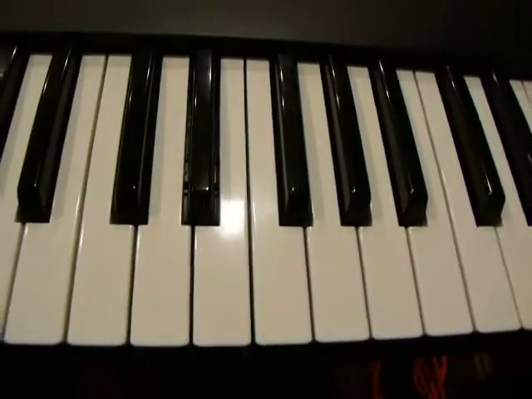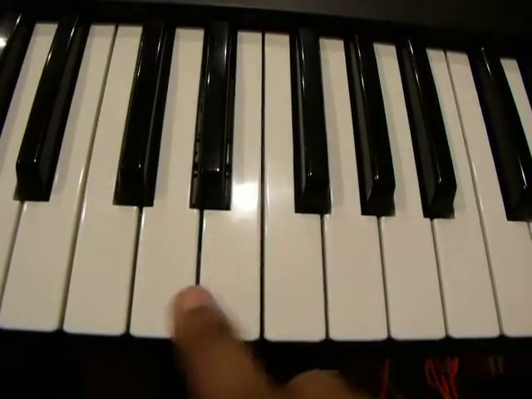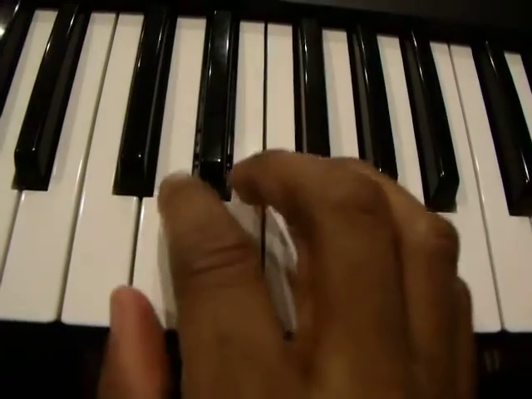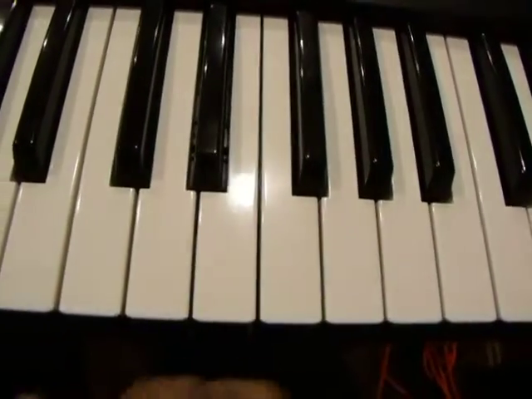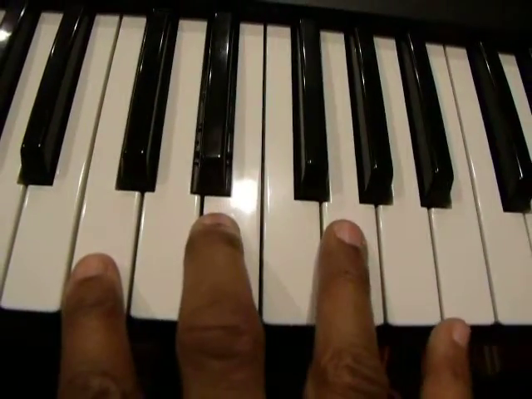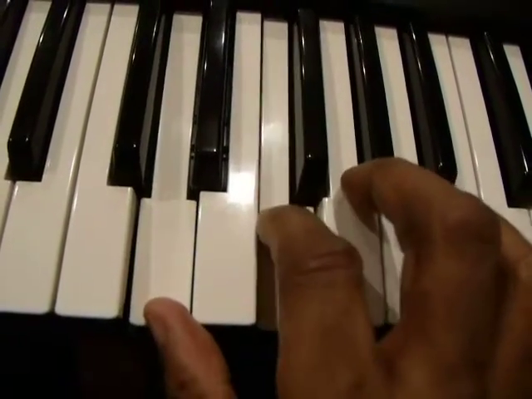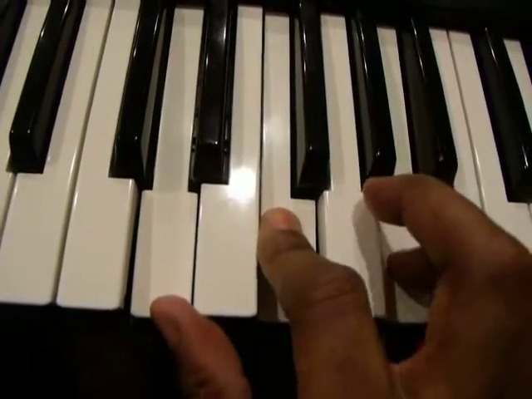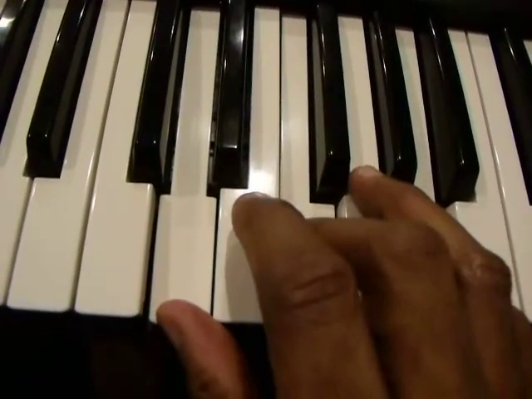Now within that major scale, you also have 3 minor chords. So that's the quality of the minor, and that's changing a note. But keeping the notes within the C major scale, if I play the D, F, A, that is a minor chord within that scale.